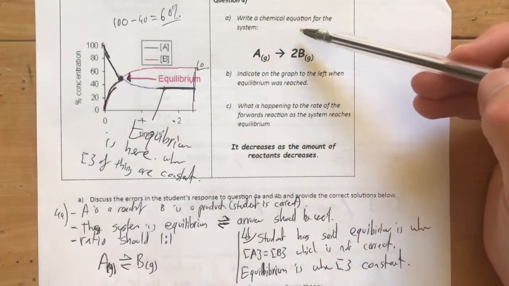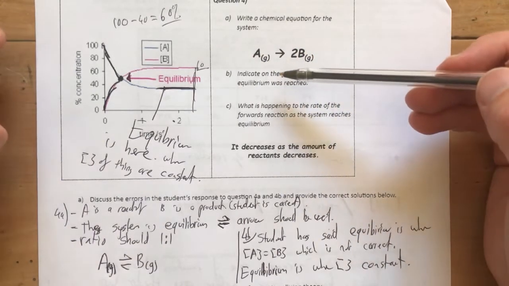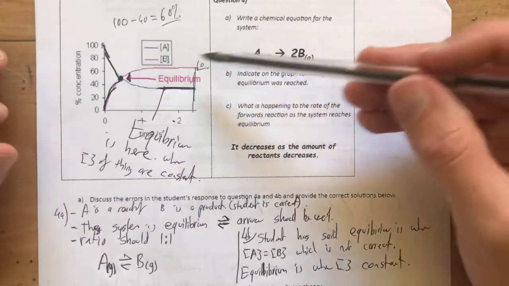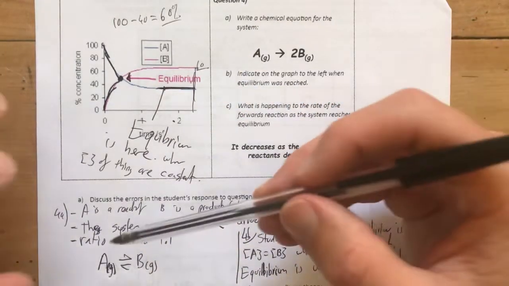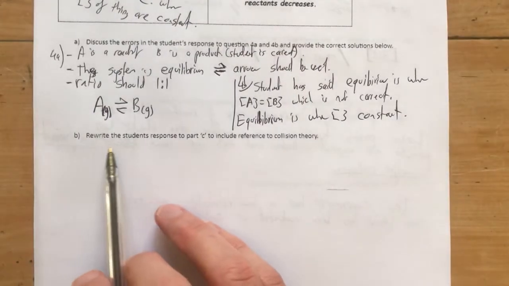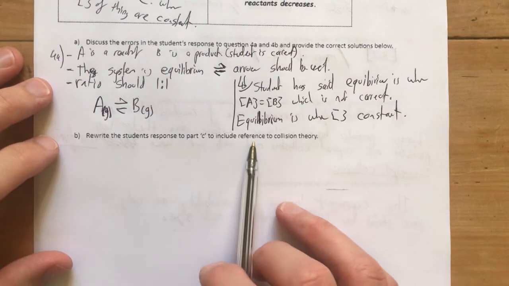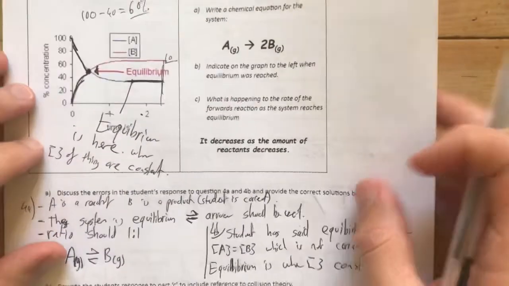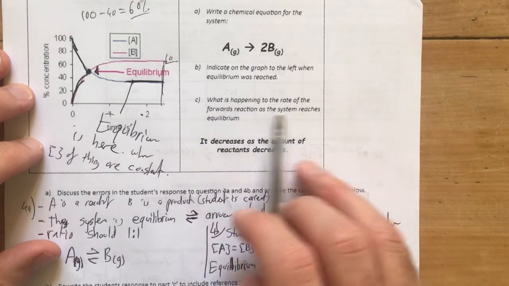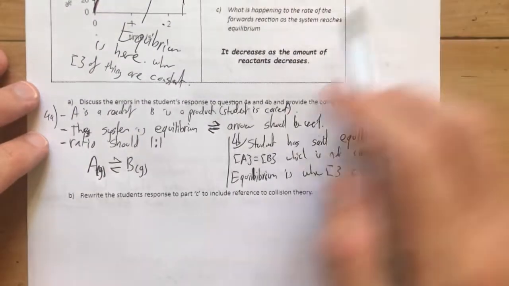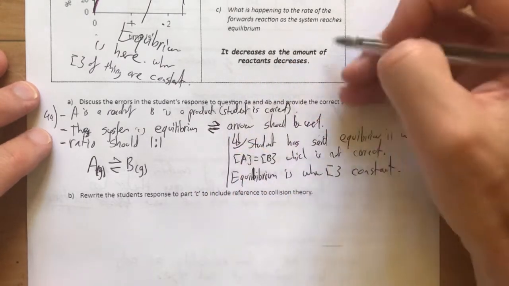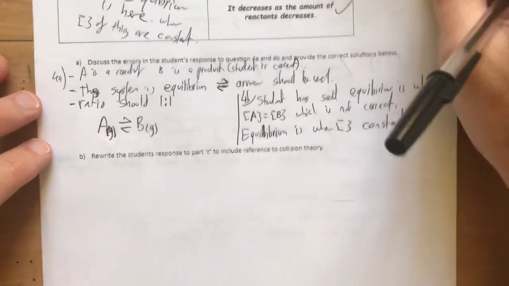Looking at what the question's asking, I'll go through and think about what the right response would be, how I actually obtain this, and what the difference is between a correct response and these responses here. Question B is: rewrite the student's response to part C to include reference to collision theory. So what was collision theory? What is happening to the rate of the forwards reaction as the system reaches equilibrium? It decreases as the amount of reactants decreases. Now that's true, but it has no reference to collision theory.